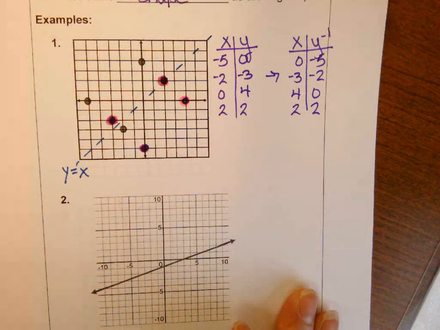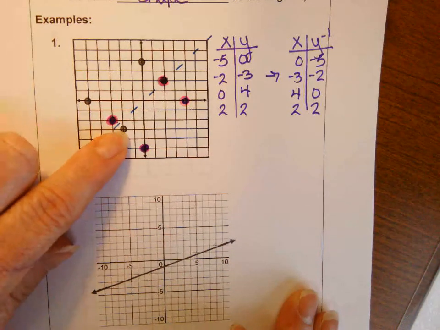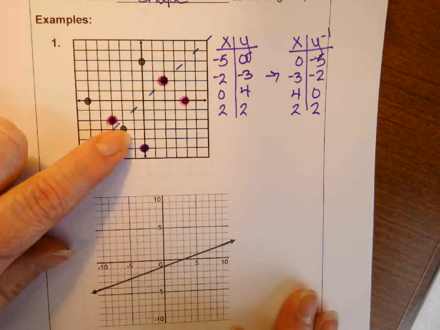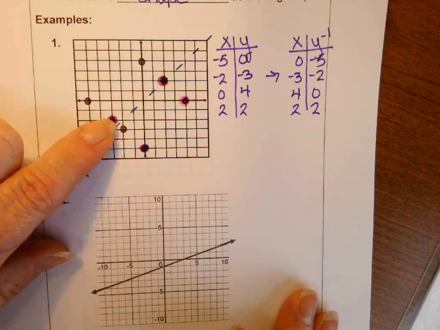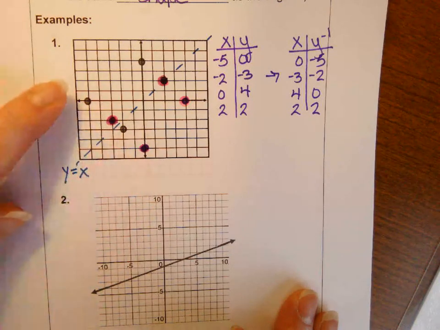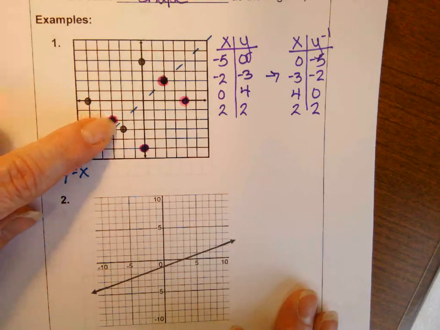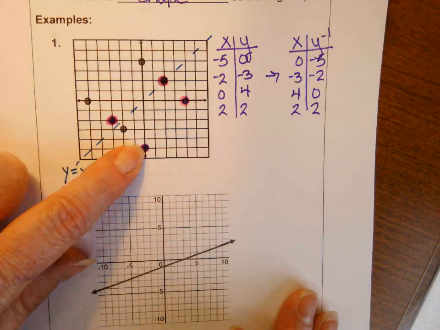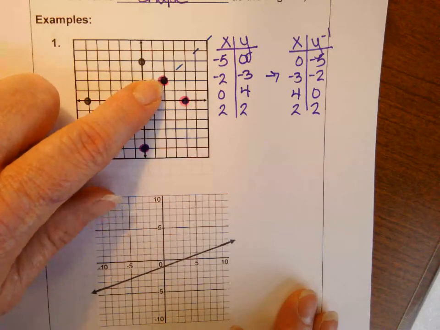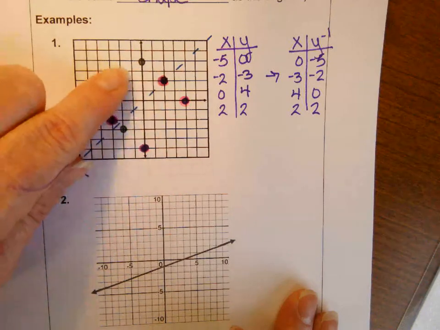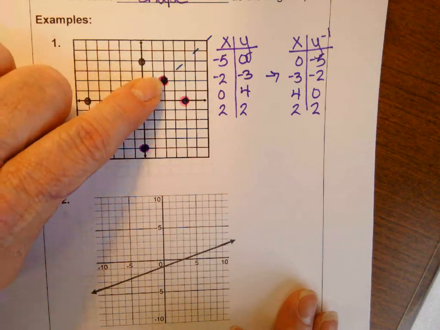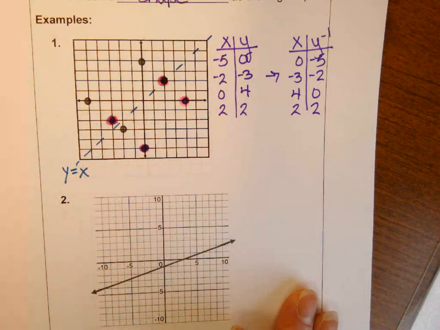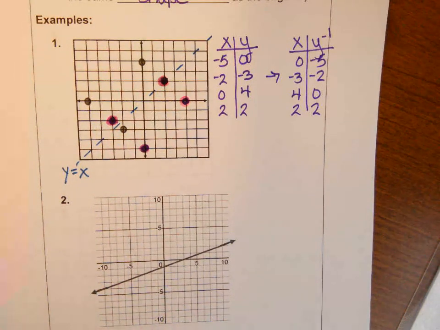It's a reflection from geometry, right? This point moved to here. It was half a block away, so we went half a block above. This point was 1, 2.5 diagonals, half, 1, 2 diagonals. This point was on the line of reflection, so it stayed put. This point was 2 diagonals above. We went 2 diagonals below. All inverses do this. They are reflections across the line y equals x.